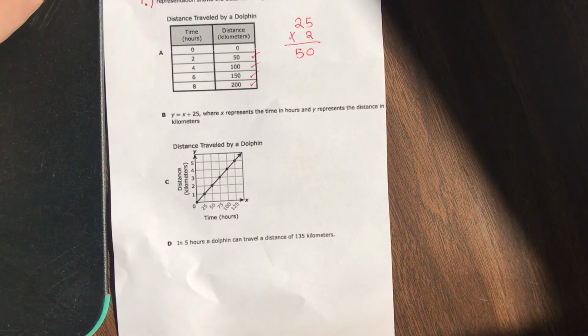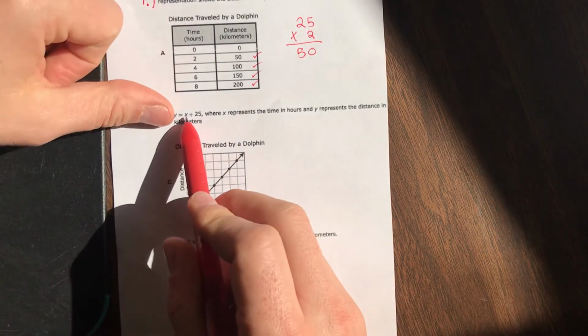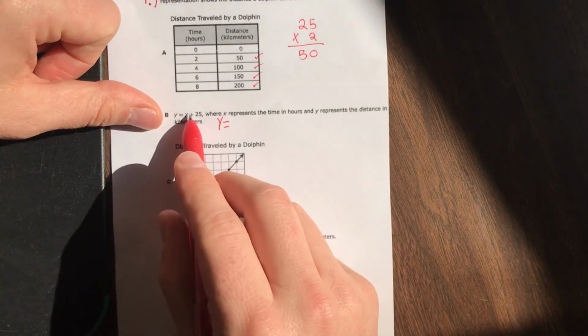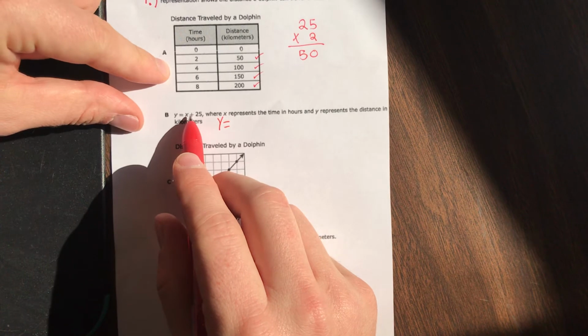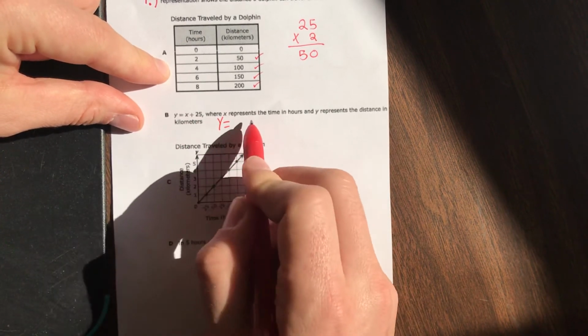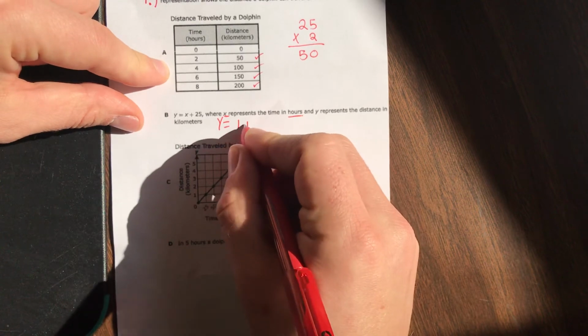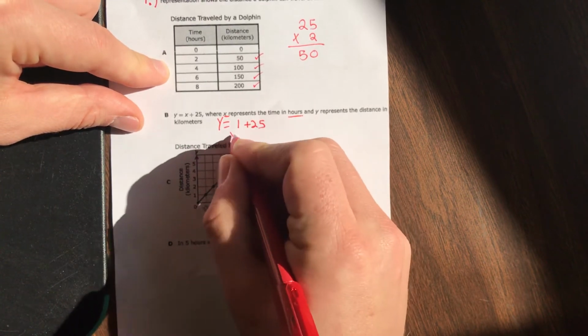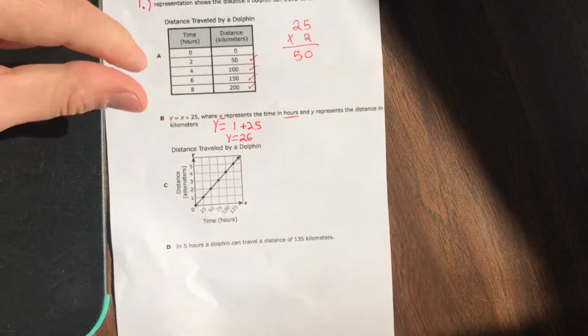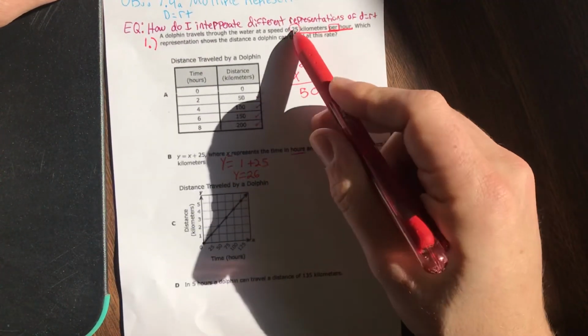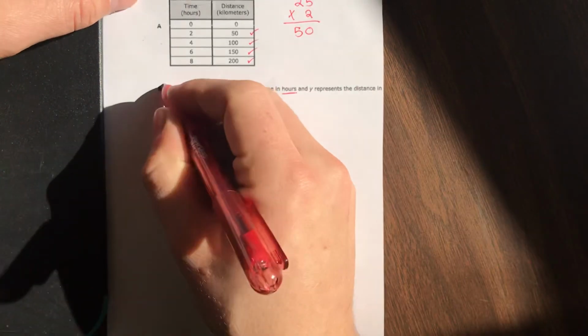So y equals x plus 25, where x represents the time in hours and y represents the distance in kilometers. So if we have y equals x plus 25, let's plug in a number here for x. So let's say we went 1 hour. X is time, so x represents hours. If we went 1 hour, would that be 26 kilometers? No. It's 25 kilometers, right? As you can see at the top, 25. So B cannot be correct.